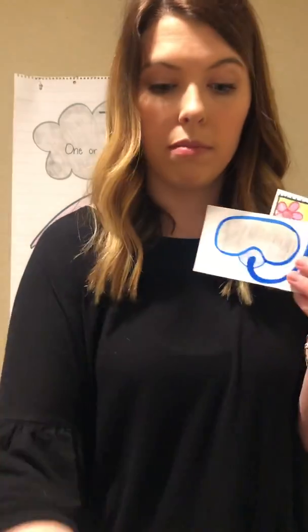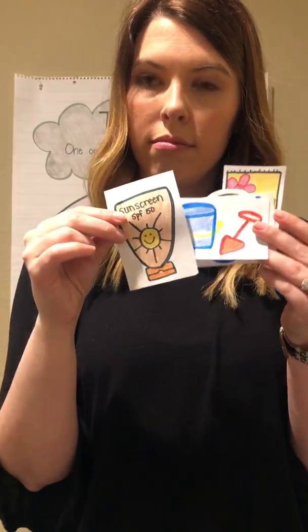Okay, you see a pattern going, maybe. Next we have a beach ball. Okay, I'm kind of seeing a theme here. Y'all see it too? Okay, last picture. This is a beach towel, okay? So we have a beach towel, beach ball, goggles, shovel and a bucket, and sunscreen. Okay, so think about what do all 5 of these pictures have in common?